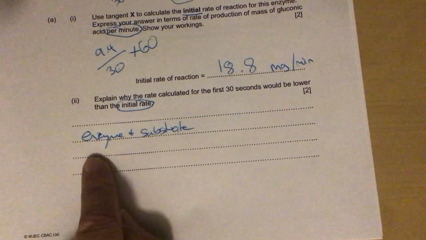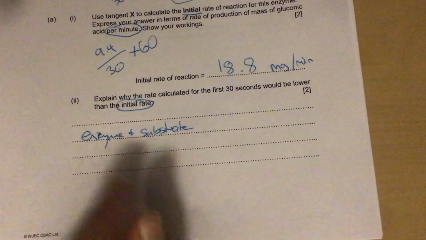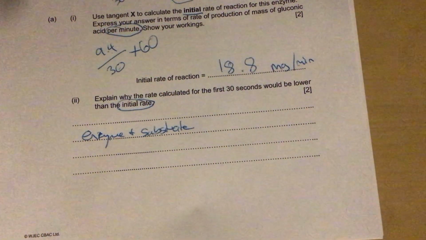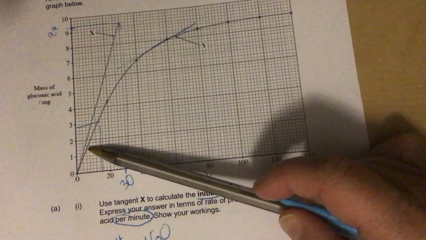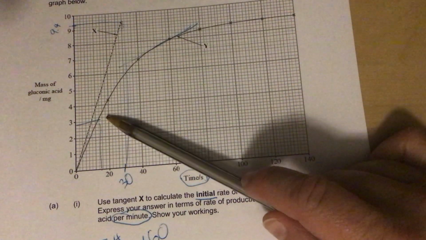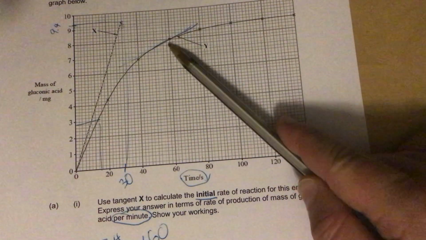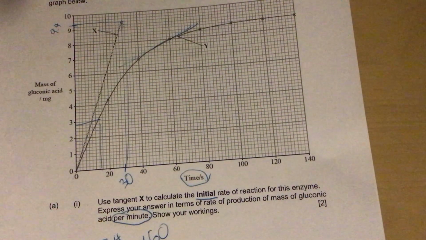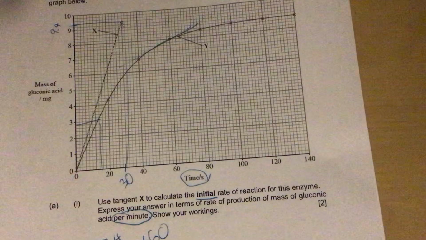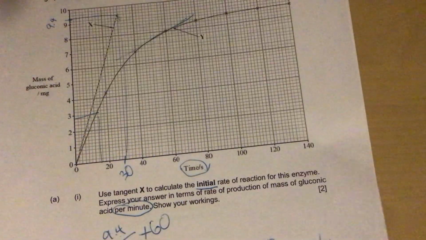That means every single active site on the enzyme is occupied with glucose to react there. And gradually, as you go through this reaction, glucose and enzymes no longer meet as quickly because the glucose concentration gradually falls, less and less glucose around, until eventually you have no more glucose left. That means you can no longer produce any more of the gluconic acid.